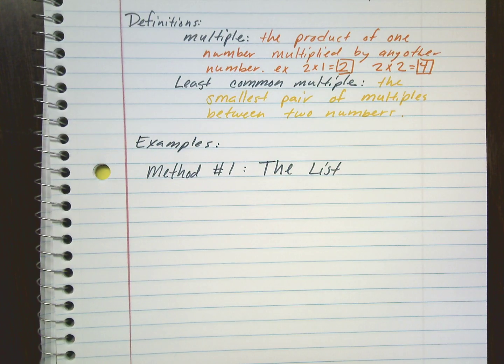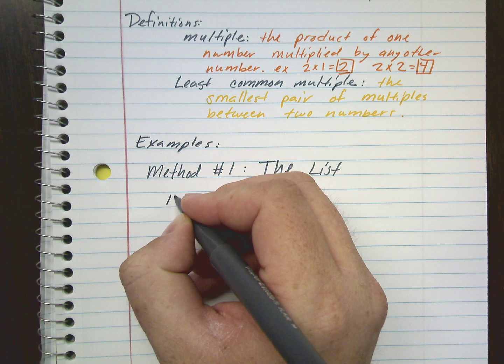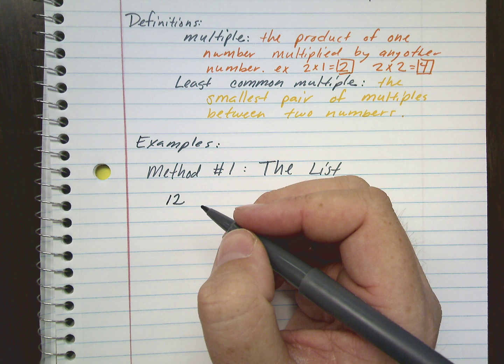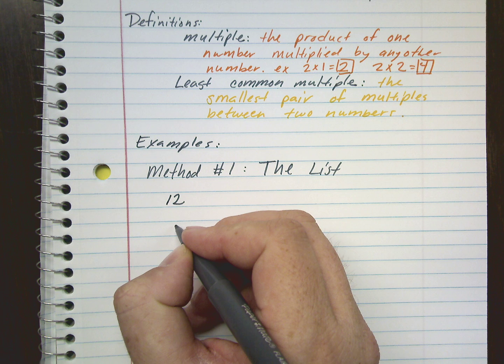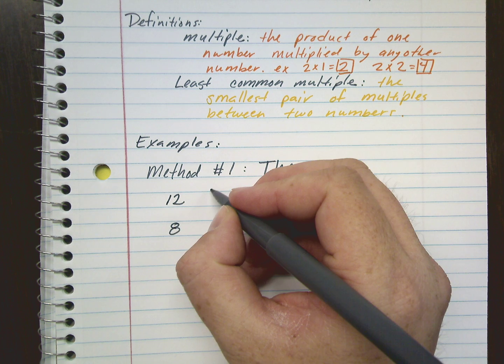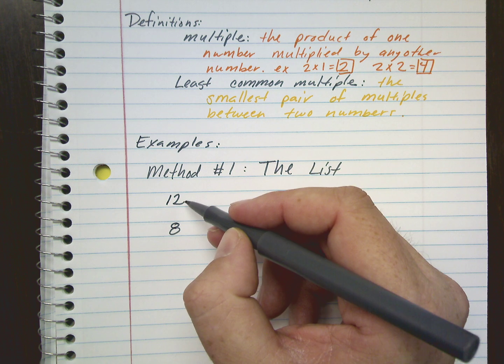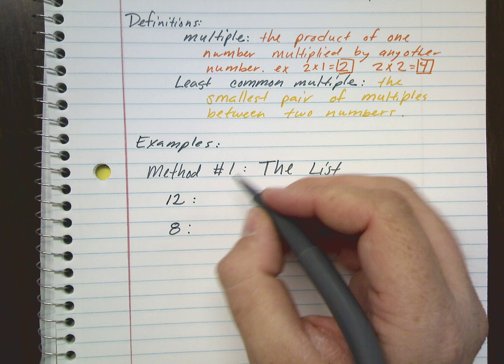I'm going to take 2 numbers, let's do 12 and 8. I'm going to try to find the LCM, or the least common multiple, for 12 and 8. So the list, all I'm going to be doing is listing multiples.